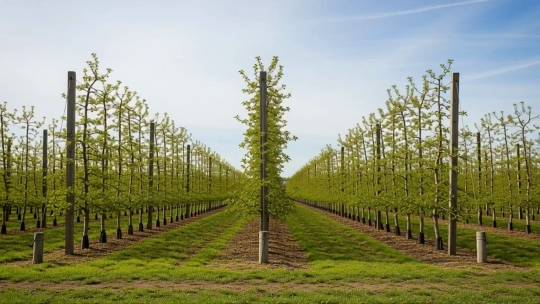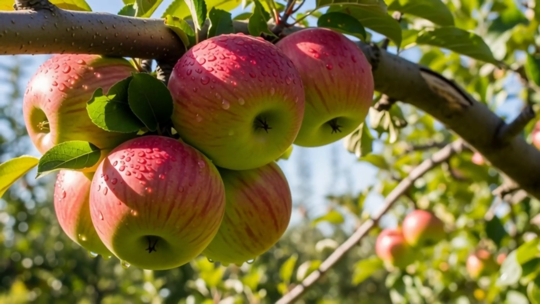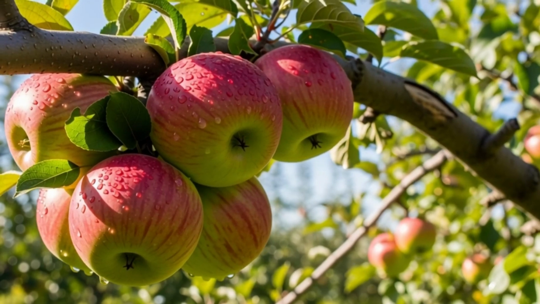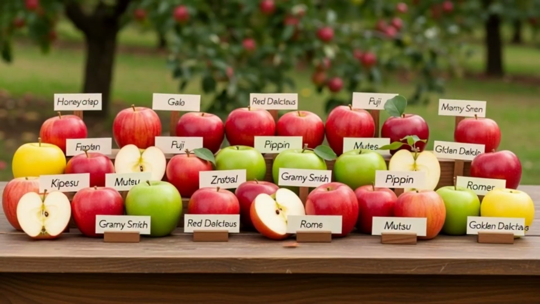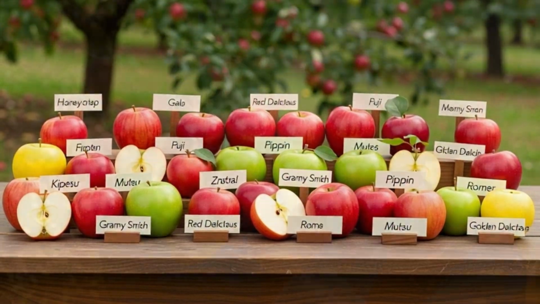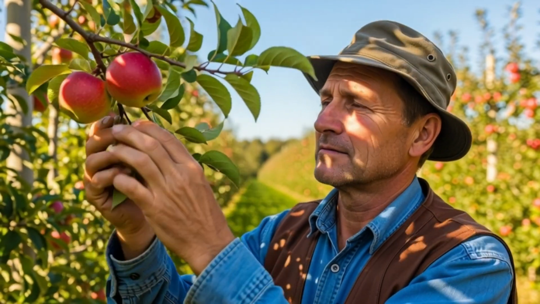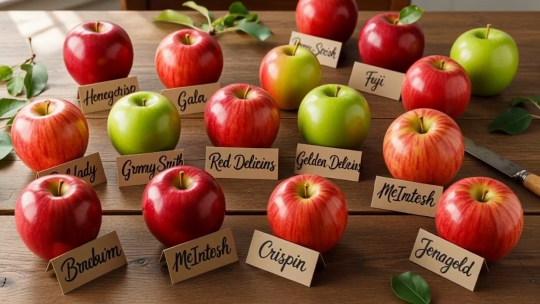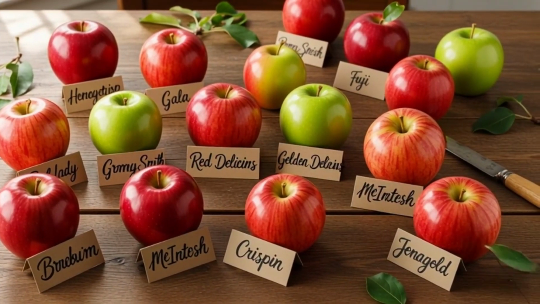There are many types of apples cultivated, and in this location production is marked by a wide diversity of varieties. Among the most widely grown apples are Gala, Fuji, Red Delicious, Golden Delicious, Granny Smith, and Honeycrisp, which stand out for fresh consumption, balanced flavor, and strong market acceptance.